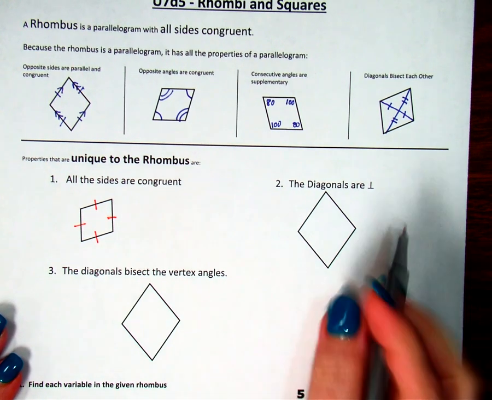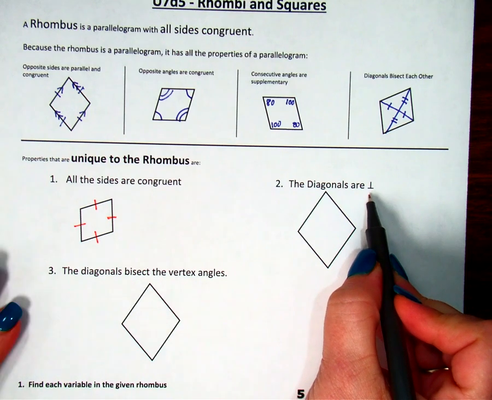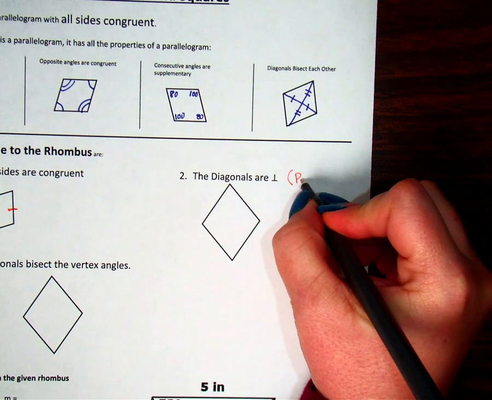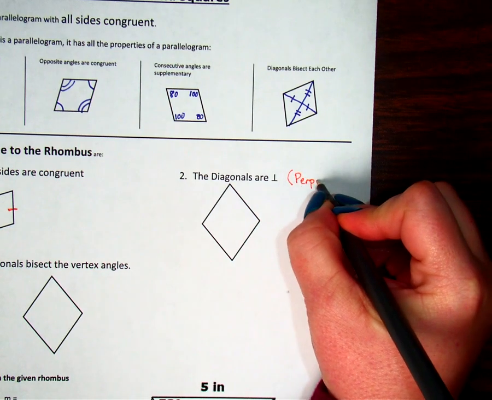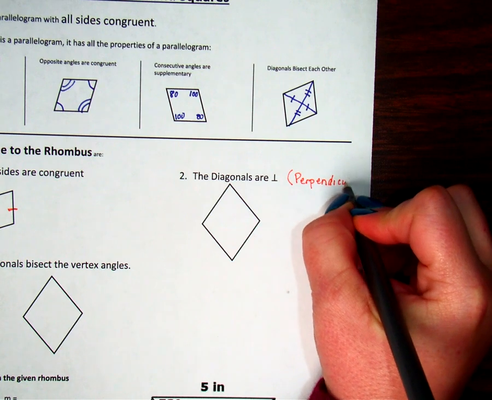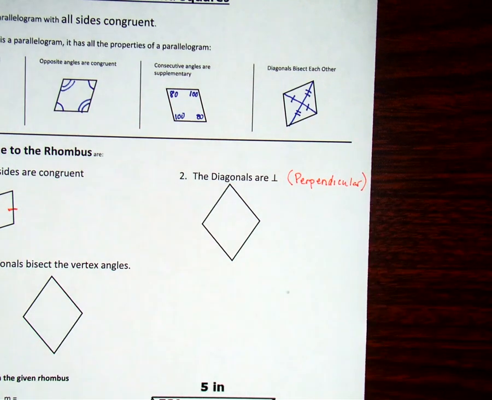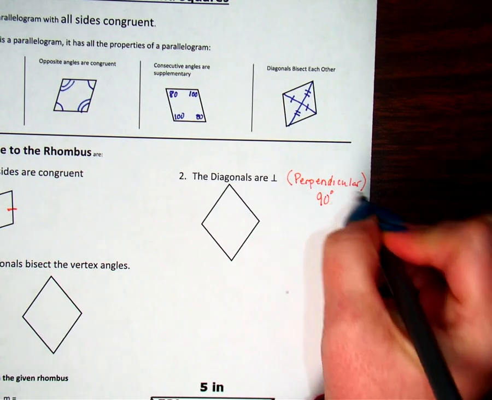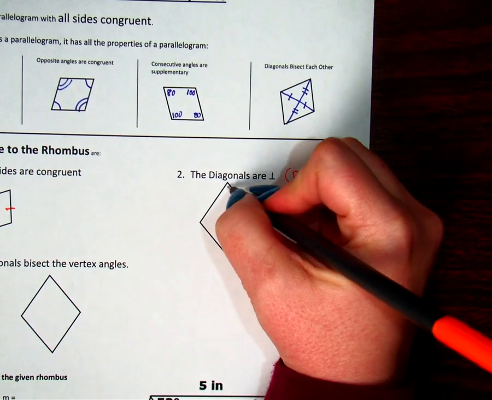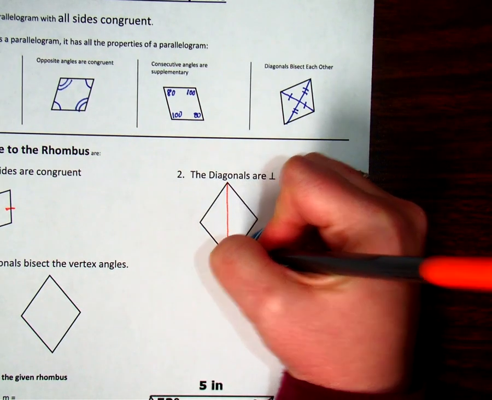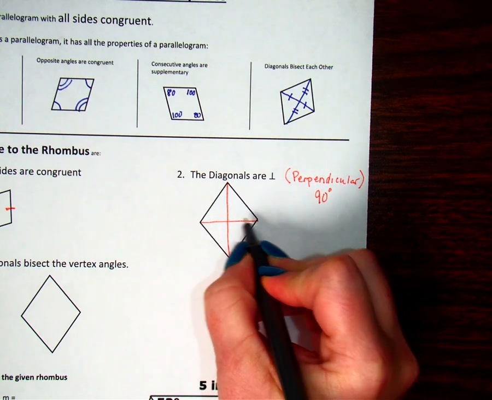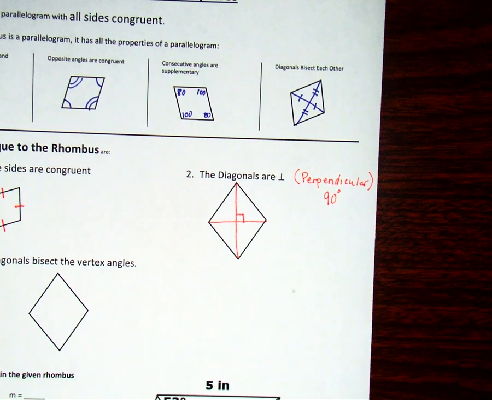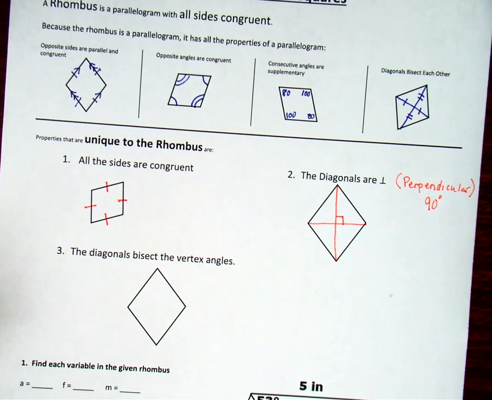The second one: diagonals are perpendicular. If you don't remember what this upside down T is, you need to write it somewhere and put it up on the wall in your room so you don't forget it, because it's a really common symbol that we've used all year long. If you don't remember what it means, put it up so you see it every day. That means 90 degrees. So when I draw in those two diagonals, they are going to intersect each other at a 90-degree angle. That doesn't happen in your regular rectangle or your regular polygon. It only happens in your rhombus.